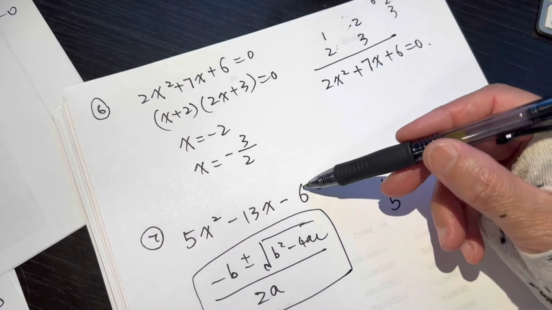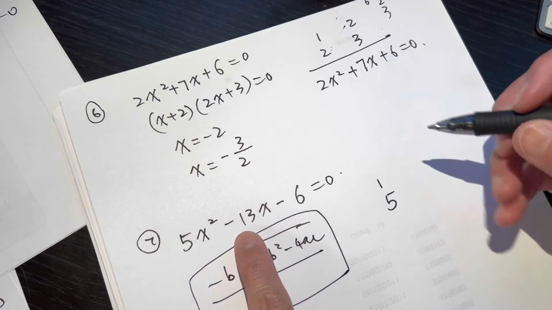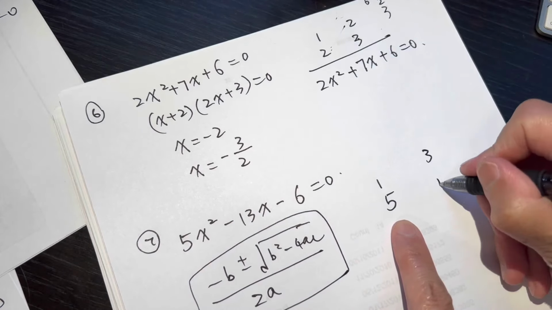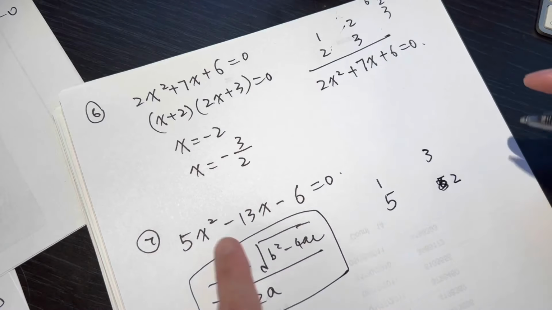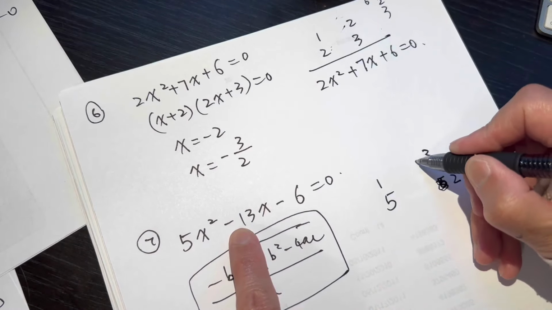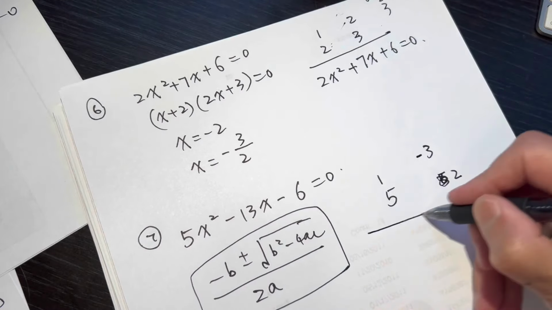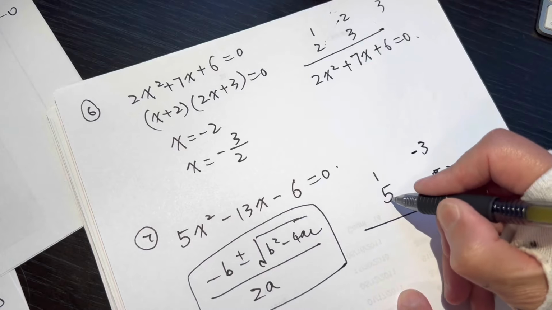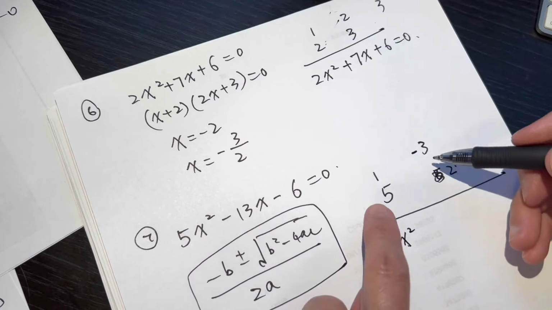So 6 is 2 times 3. Then 15, 2, and this is negative 6. So 1 times 5 is 5x squared.